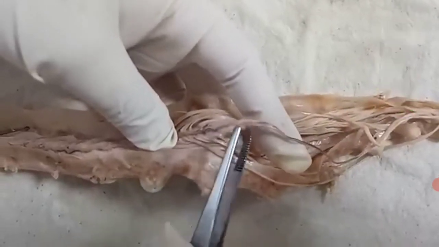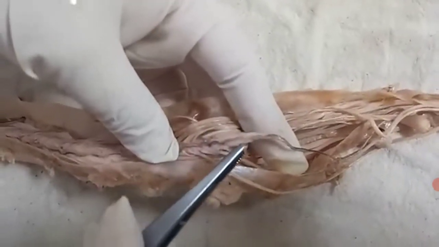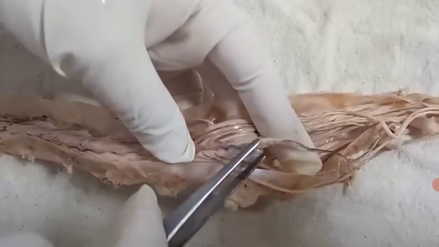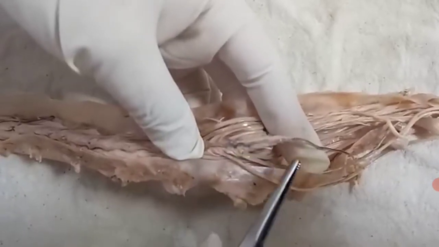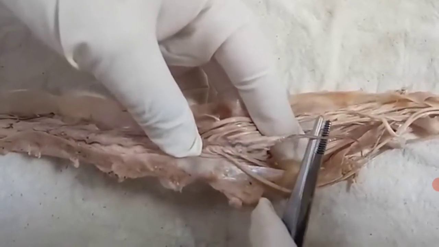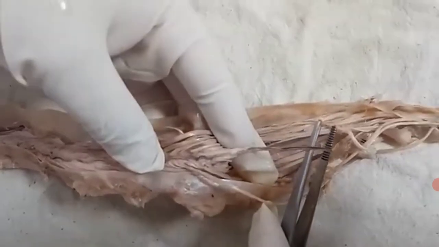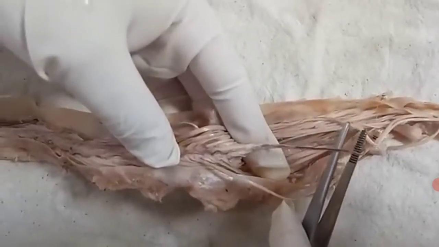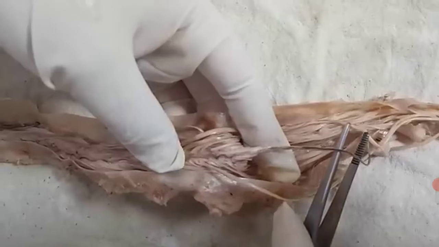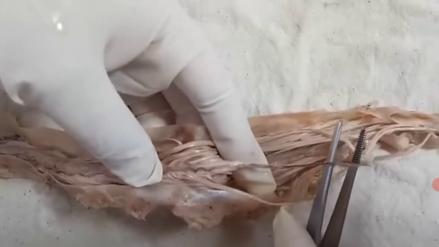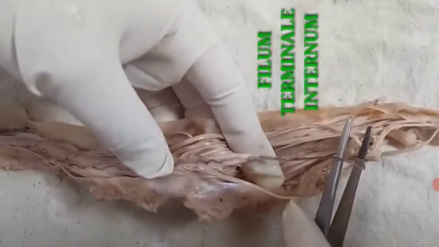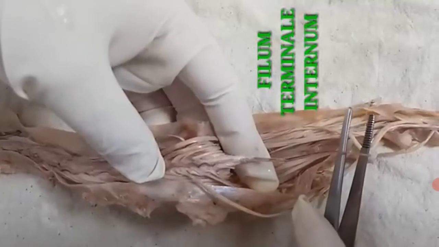This is the apex of conus medullaris, the lower tapering end of spinal cord. And this continuation of pia mater is surrounded by the subarachnoid space within the dural sac. This is the filum terminale internum, or the internal part of filum terminale.